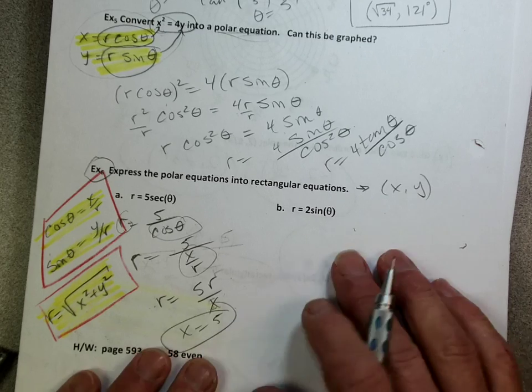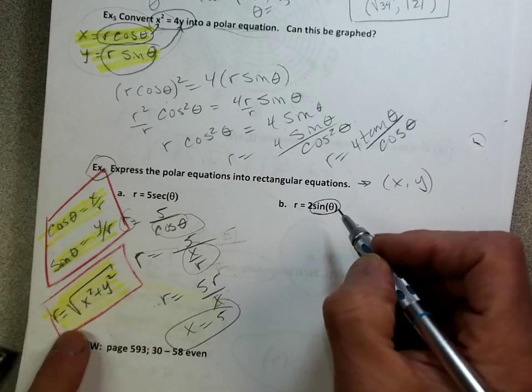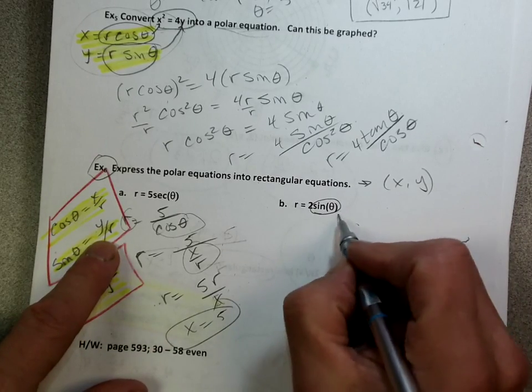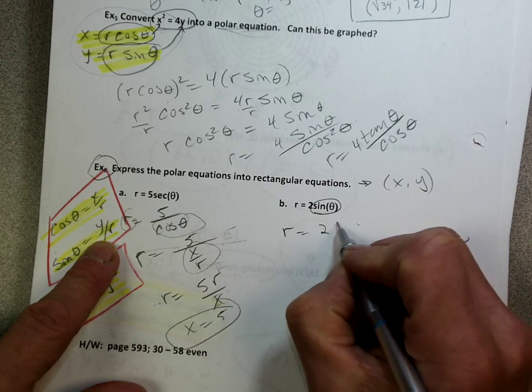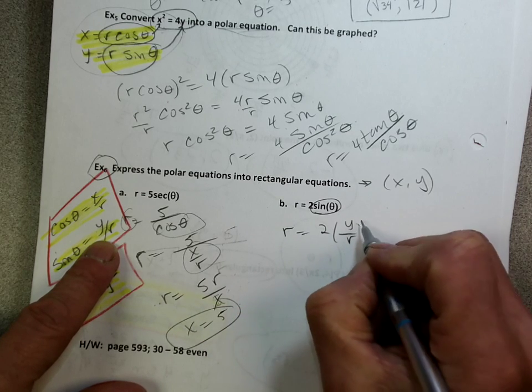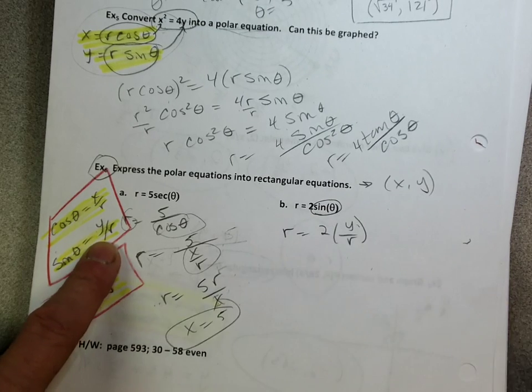Part b: r equals 2 sine of theta. So, again, what is sine equal to? Sine is equal to y over r. So I've got r equals 2 times y over r, right? Multiply by r, what do you get?